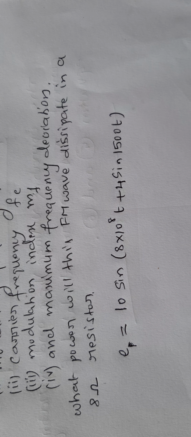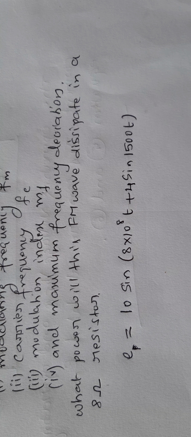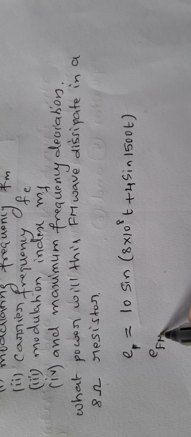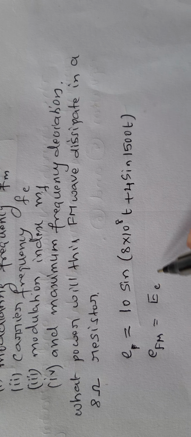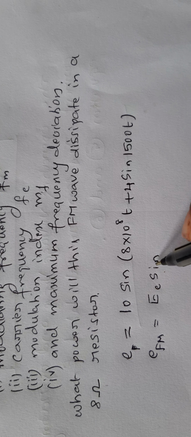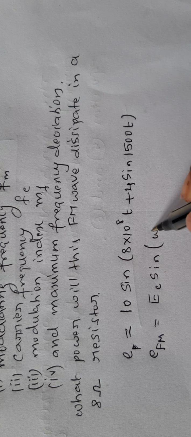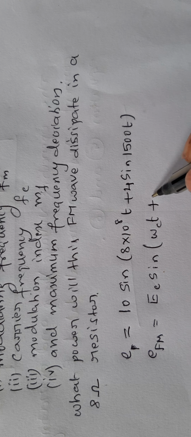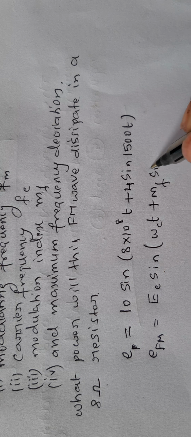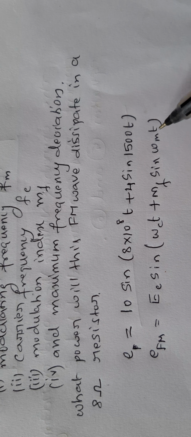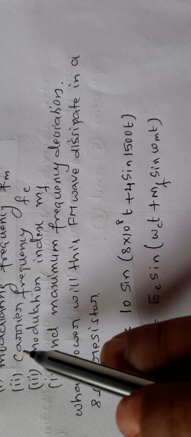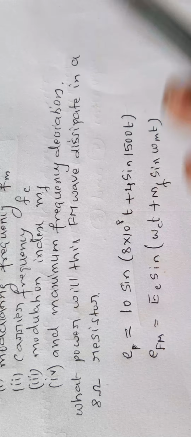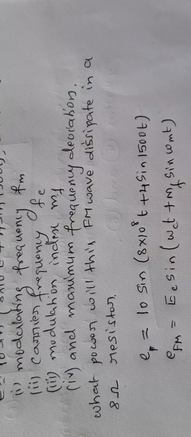Now compare this with the general equation of a frequency modulated wave. The general equation is the instantaneous voltage of the frequency modulated wave, EFM, equal to Ec, the carrier amplitude, which remains constant during frequency modulation, times sine of omega c t plus mf sine of omega m t. Now compare these two equations. First, you have to calculate the modulating frequency fm.